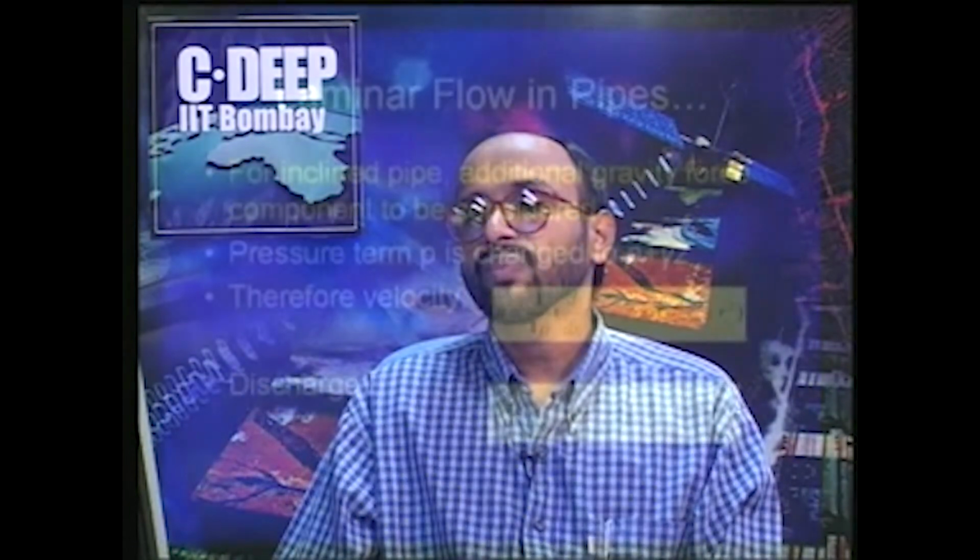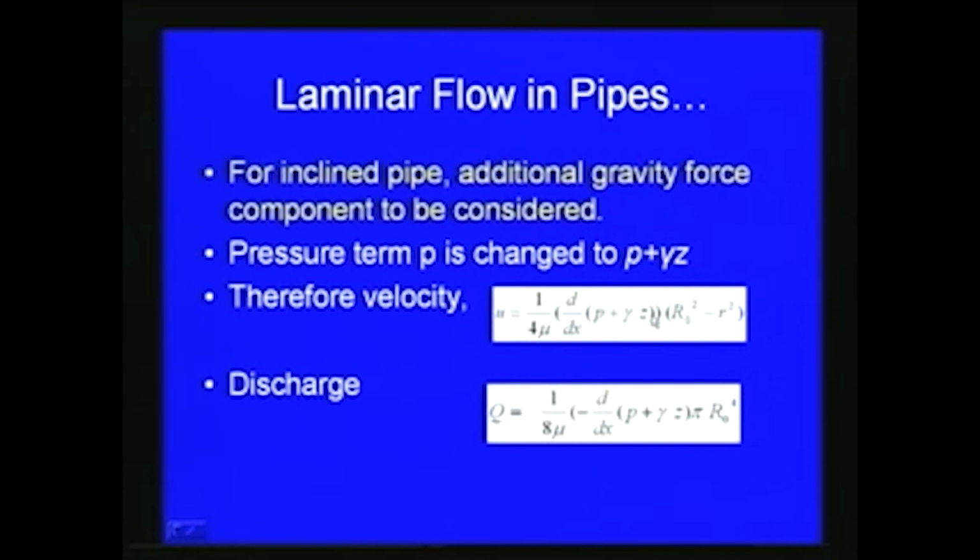Therefore, the velocity can be written as 1 by 4 mu d by dx of P plus gamma z into r0 squared minus r squared, where r0 is the radius of the pipe and small r is the distance from the center of the pipe. This way, for inclined pipe, we can modify the earlier equation for the velocity. In this equation we can find out the velocity variation at various locations of the pipe. In a similar way, the discharge equation and all other equations can be modified for the inclined pipe.